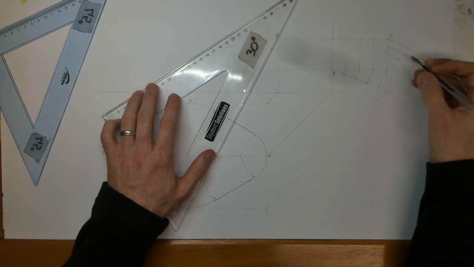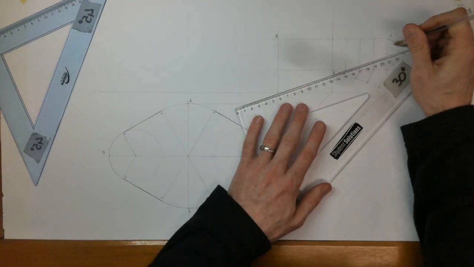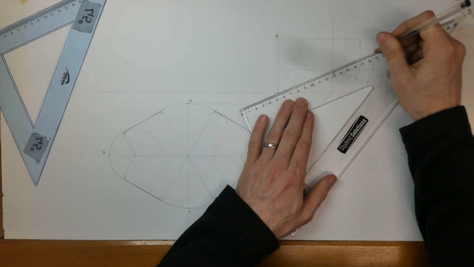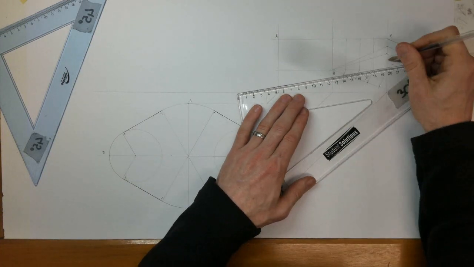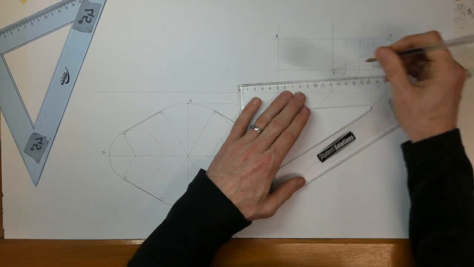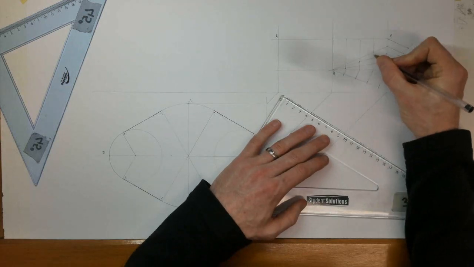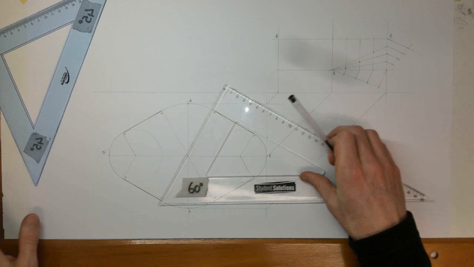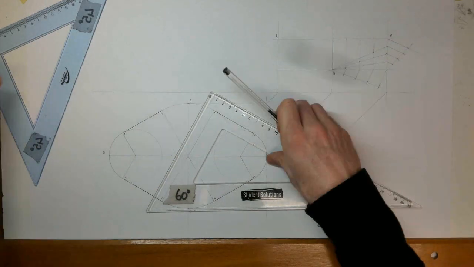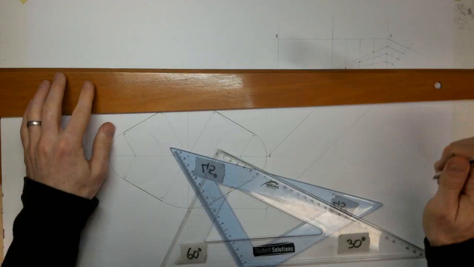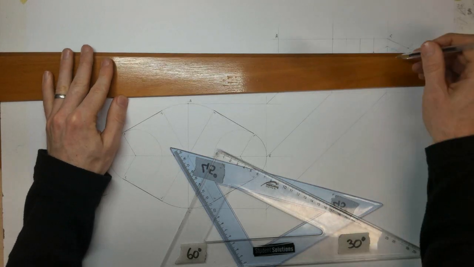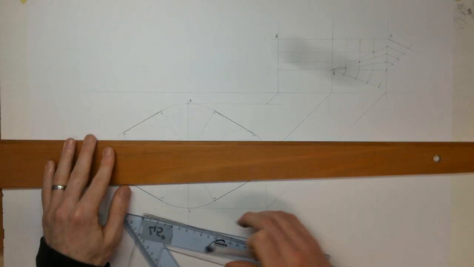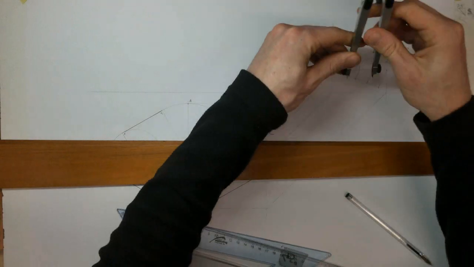Now, all of these divisions join to our vertex. We've got 1 point, 2 points, 3 points. We'll draw the freehand curve in a second. I'm just going to project across through axial symmetry to find the mirror of that, or the symmetrical side of that.